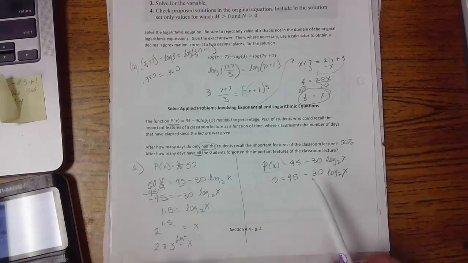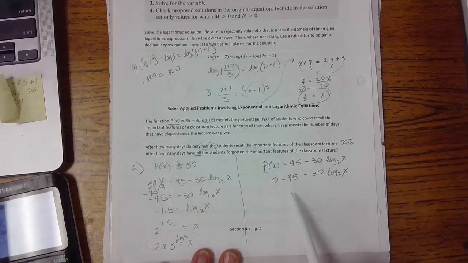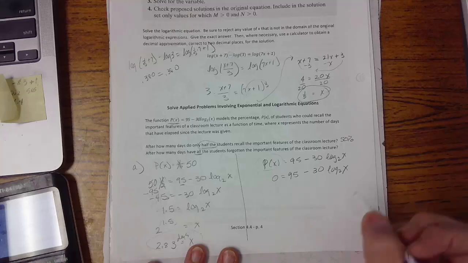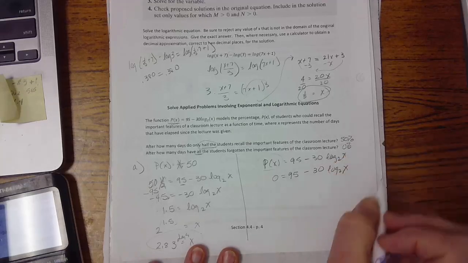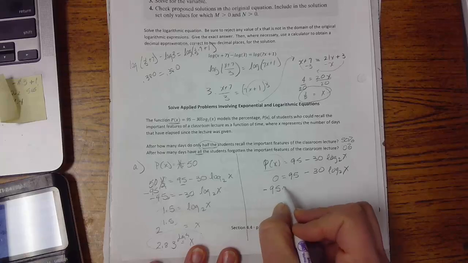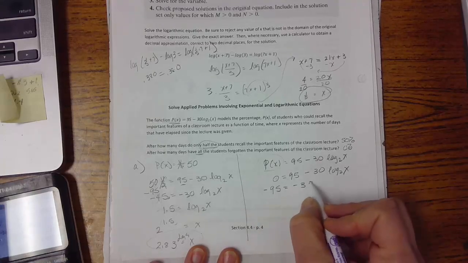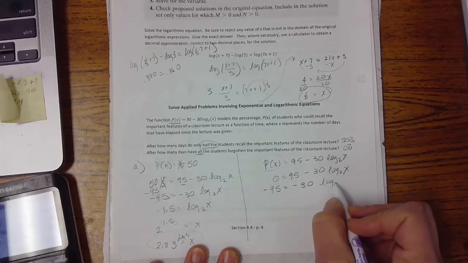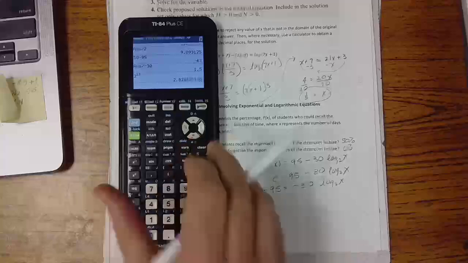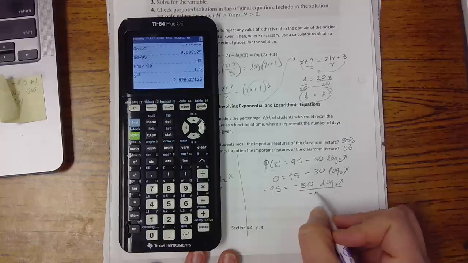So the first thing you would do is what? What do you think? Yeah, move the 95 over. So minus 95 from both sides. So it's minus 95 is equal to 30 log base 2 of x. And then I'm going to divide both sides by negative 30, sorry.